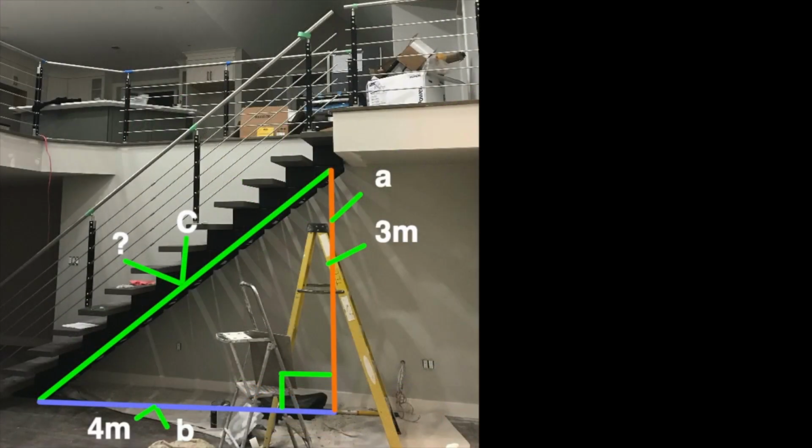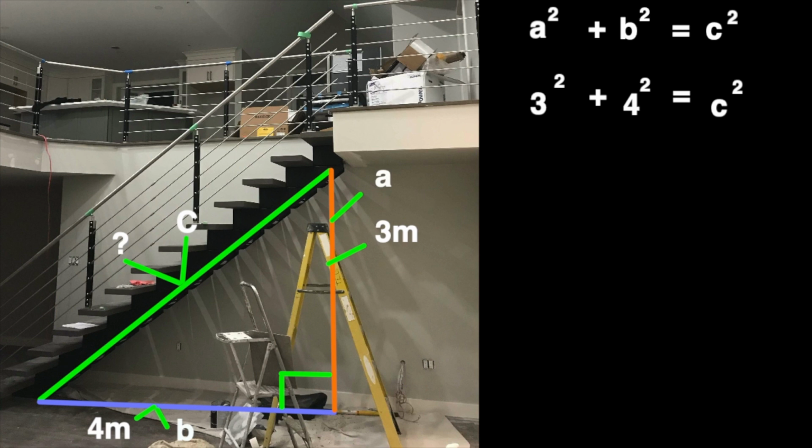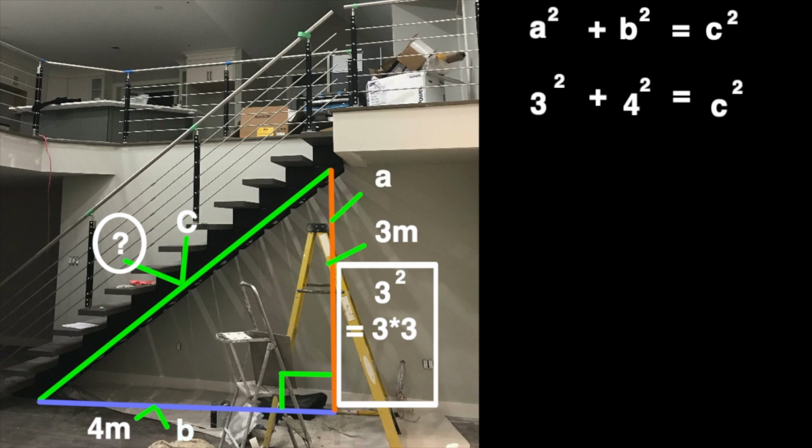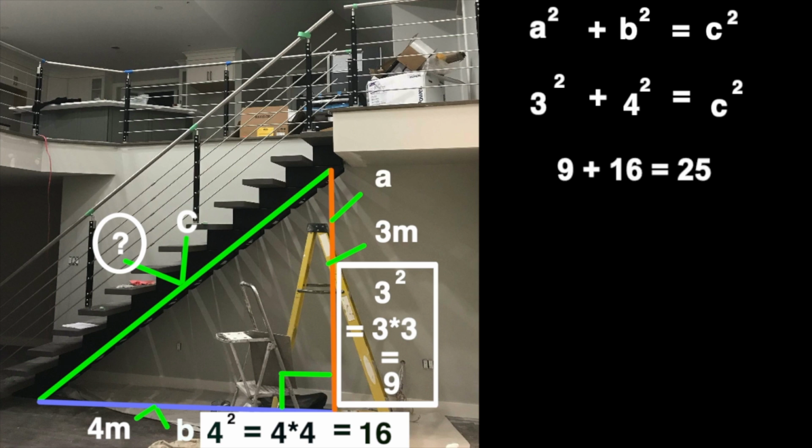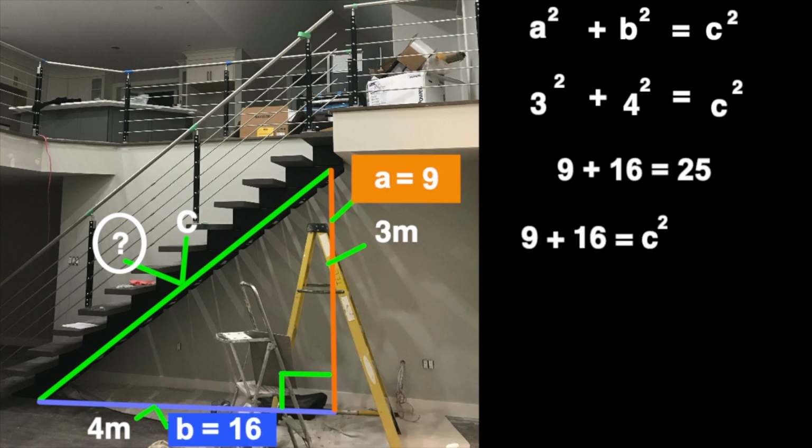All right, let's put our formula to work. We know that the formula is a squared plus b squared equals c squared. Therefore, if we substitute in the values, we have 3 squared plus 4 squared equals c squared, or our unknown length of the hypotenuse. From our background knowledge of exponents, we know that 3 squared equals 3 times 3. 4 squared equals 4 multiplied by 4. Since 3 multiplied by 3 is equal to 9, and 4 times 4 equals 16, when we add them together, we get 25. So, 9 plus 16 equals c squared, or 25.